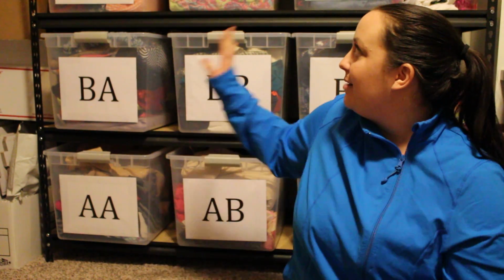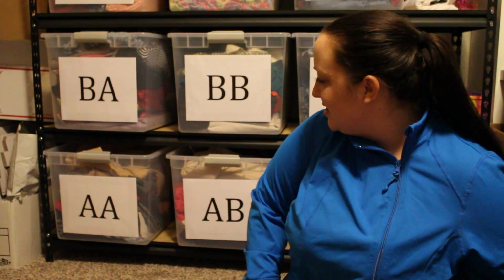My husband came up with this whole system because he is a supply warehouse clerk in the military, and so he thought that this would work well for me, and he was right. I was skeptical. I was like, why can't we just do 1, 2, 3, 4, 5, 6? Numbers go on forever, but I do like the letters overall. So just an idea out there if any of you guys are looking to organize your inventory better.